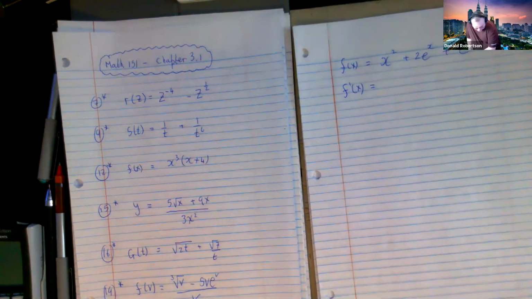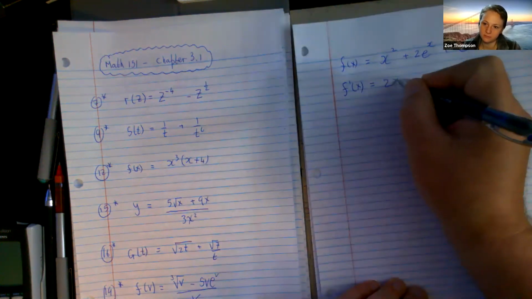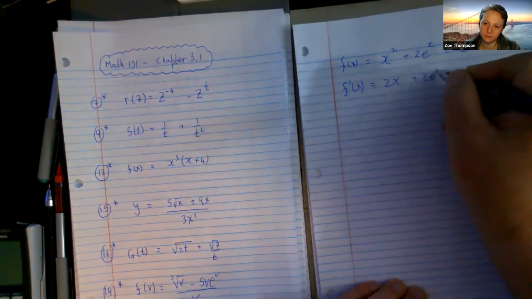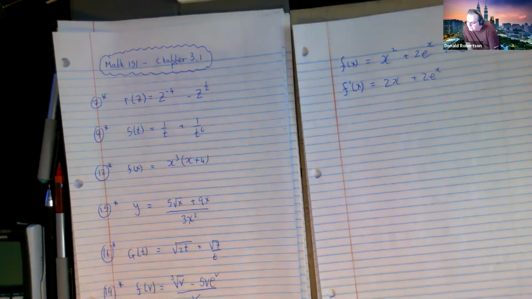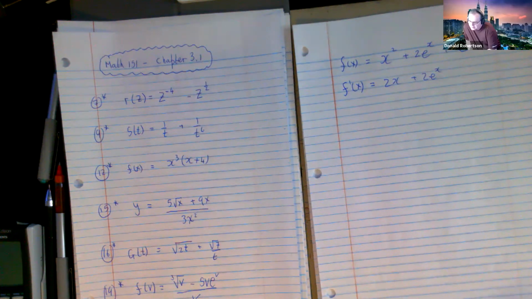I'll take a volunteer. Differentiate that. 2x plus 2e to the x. Is that everything? I think so. It is. Do you know what the trick question was?